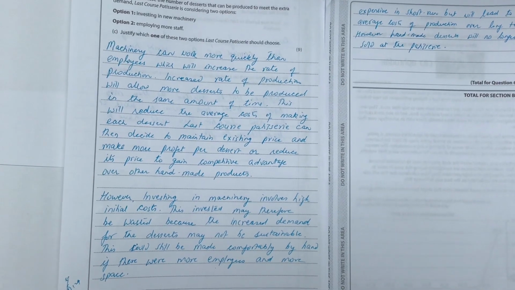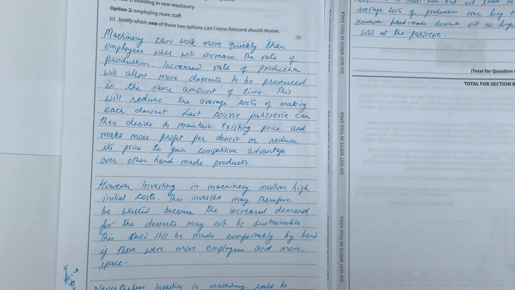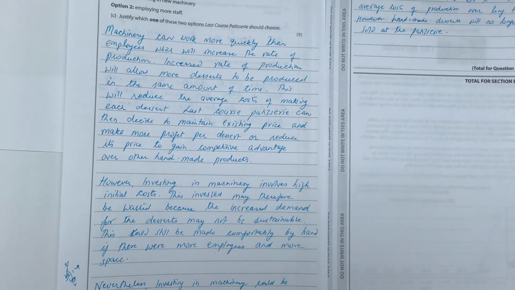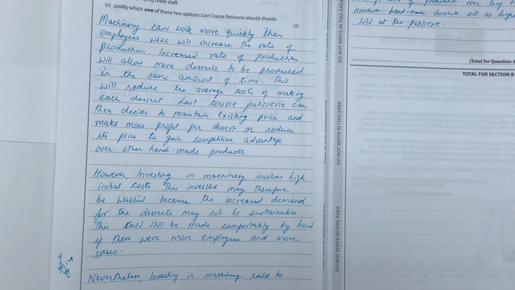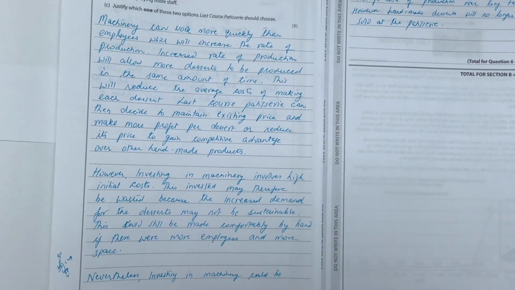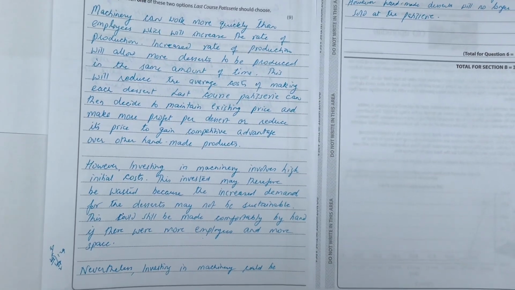Last course, the patisserie can then decide to maintain the existing price and make more profit per dessert, or reduce its price to gain competitive advantage over other handmade products. However, investing in machinery involves high initial costs. This investment may therefore be wasted because the increased demand for the desserts may not be sustainable.